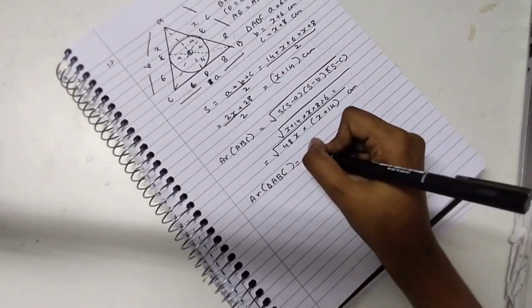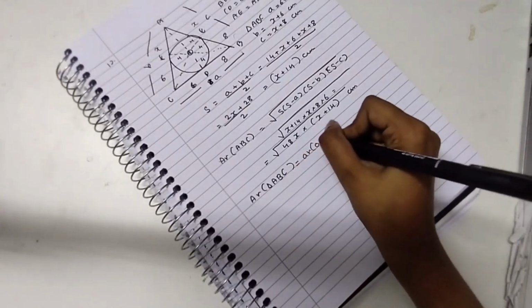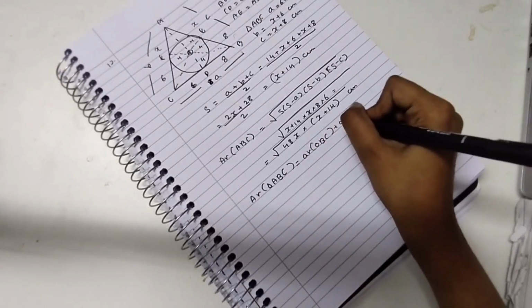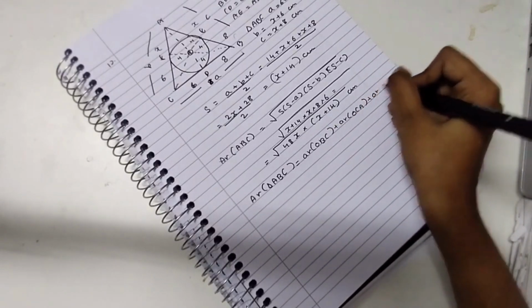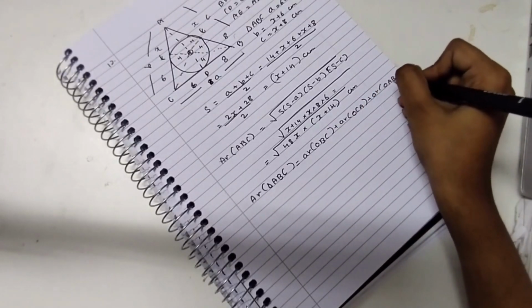is equal to area of OBC plus area of OCA plus area of OAB.